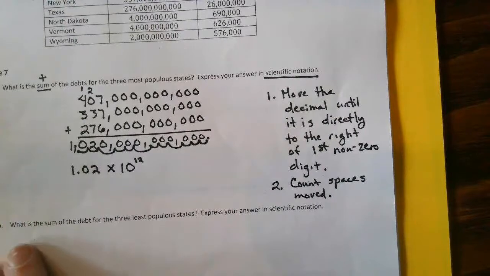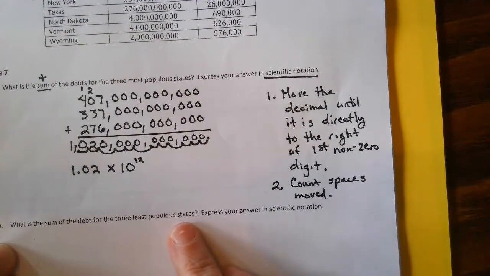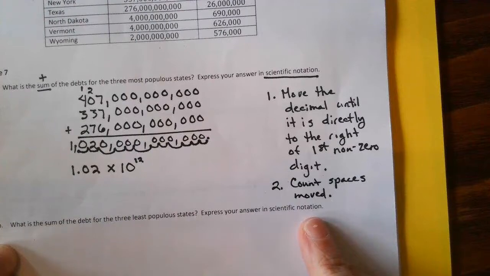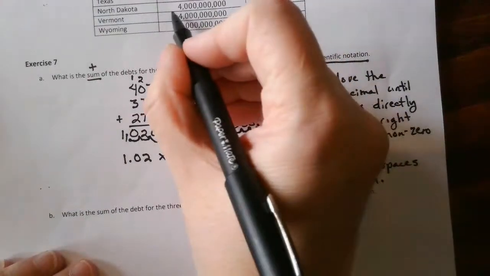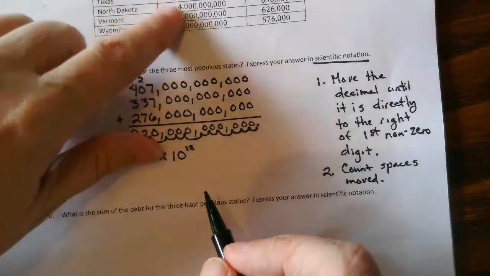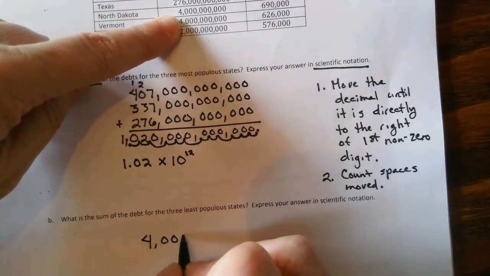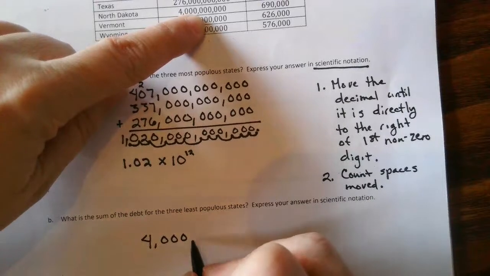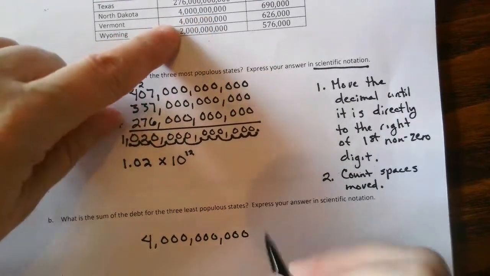Let's go ahead and do this one more sample. What is the sum of the debt for the 3 least populous states? Express your answer in scientific notation. So we're taking the 3 least populous. So we've got, let's write those all down here. 1, 2, 3. 1, 2, 3.